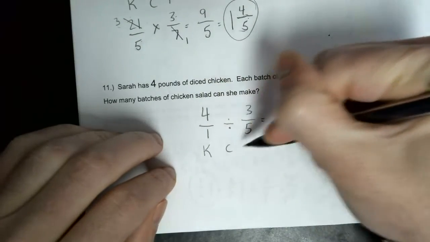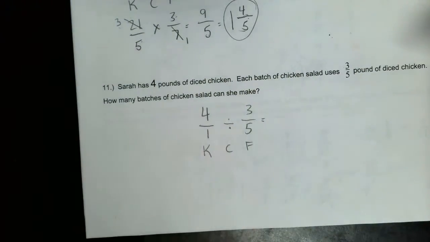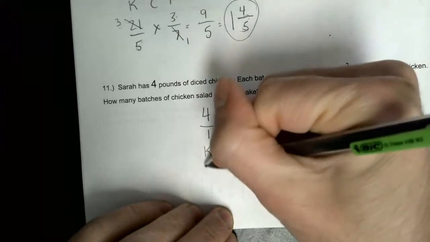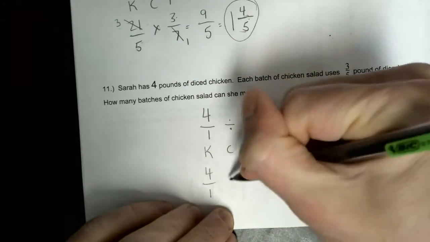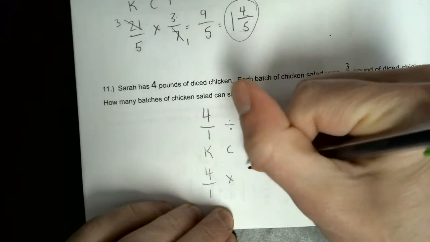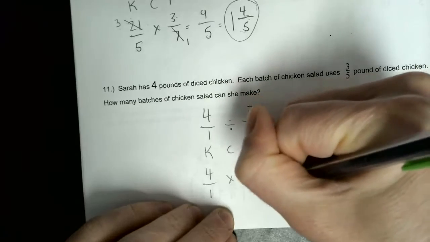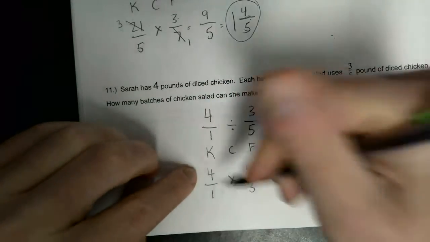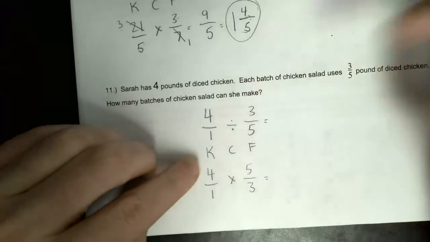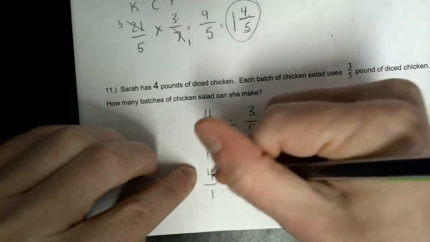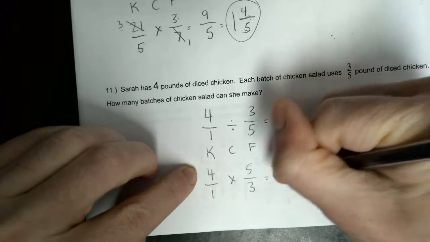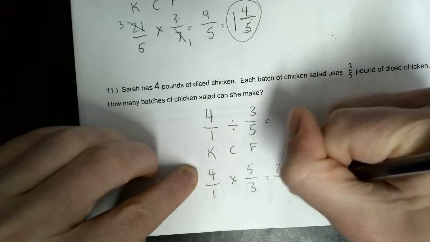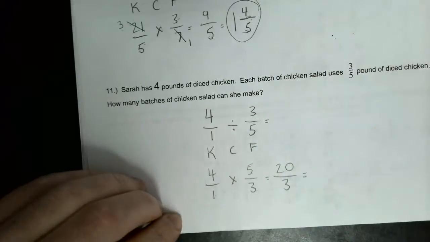So again, every single time we're doing the same thing. We're writing the division. Keep it. Change it. Flip it. I don't know if we can simplify anything here. We got the 4 and the 3, got the 5 and the 1. So no simplifying diagonally. So we'll just multiply. 4 times 5 is 20. 1 times 3 is 3. Now we got to change it to a mixed number.